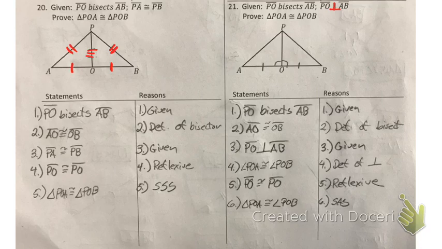So I have side and angle given to me. Now I just need another side. Well, that's PO through the reflexive property. So I use the reflexive property and I have side, angle, side. Does that make more sense now?